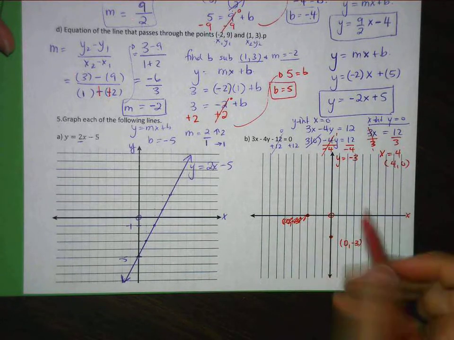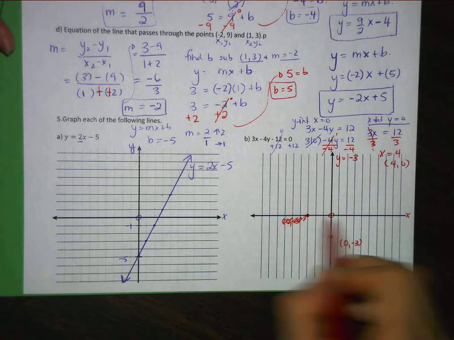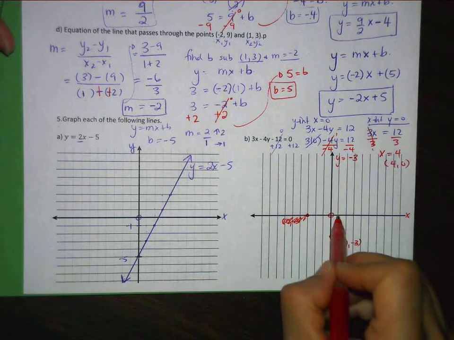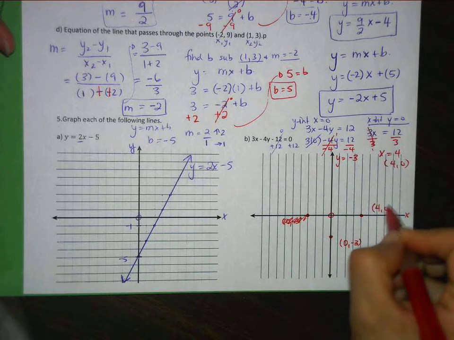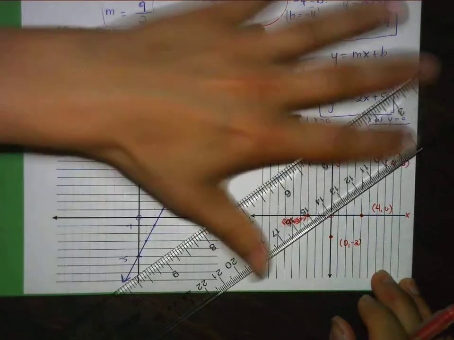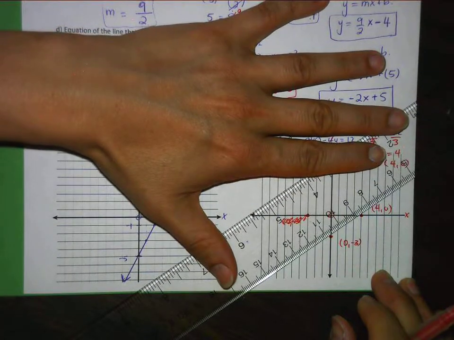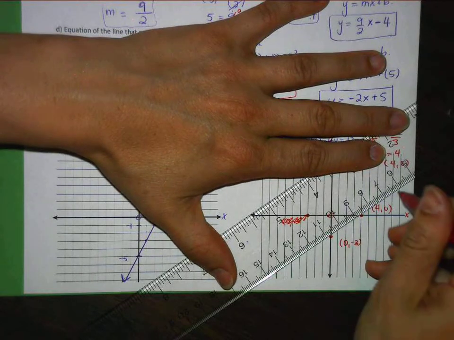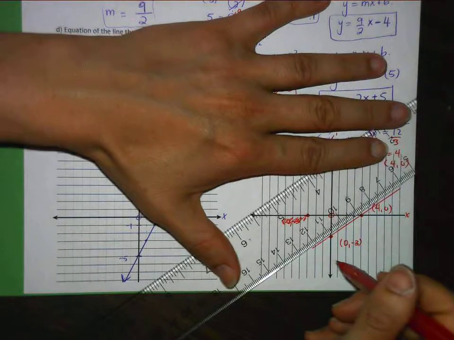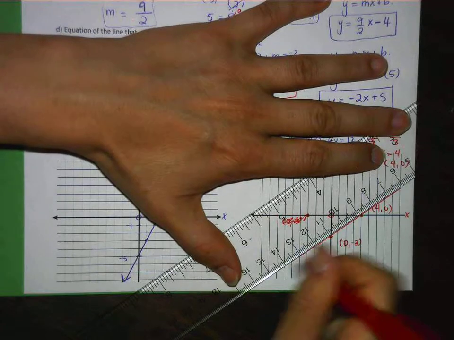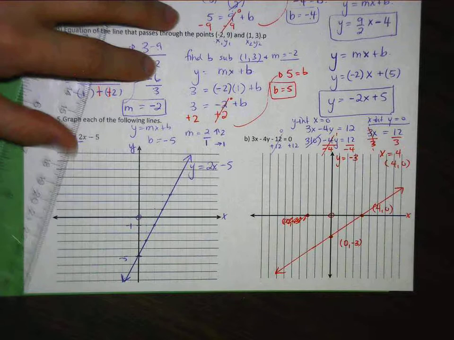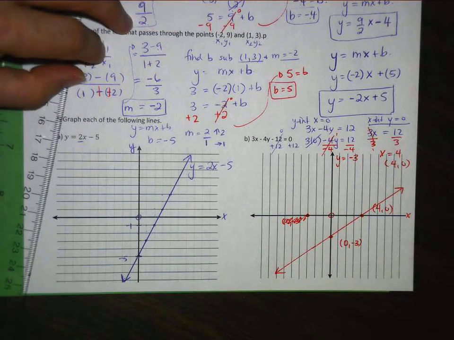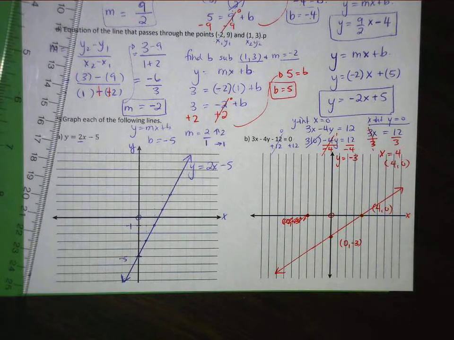This is where I was going before. So y is 0, and I'm going to go 1, 2, 3, 4. So that's 4, 0. And then, in this case, you will only get 2 points when you do intercepts. And you still connect them carefully and draw the line nice and long. And there you go. So that's using the intercepts. Okay, page 2, fini.